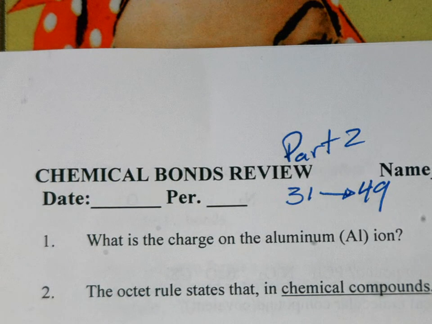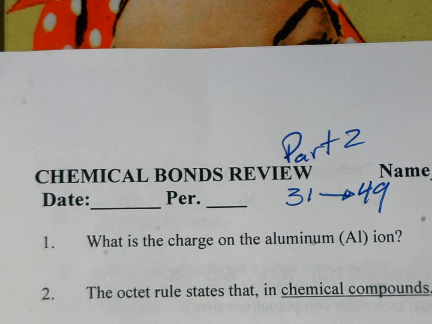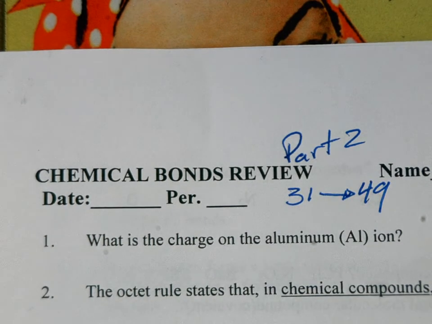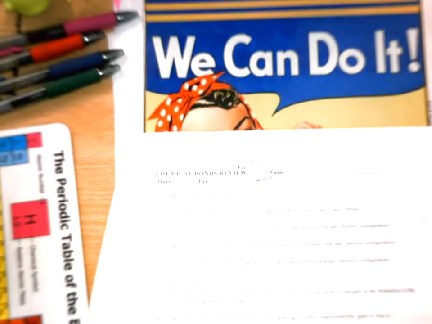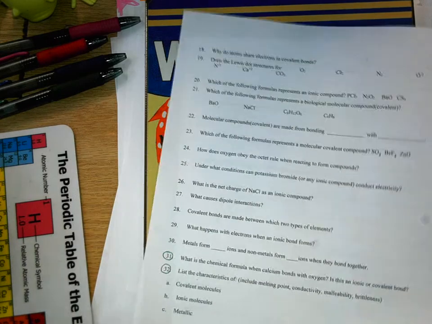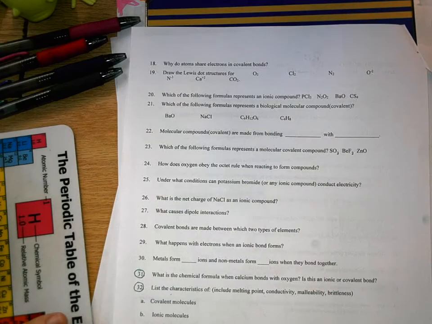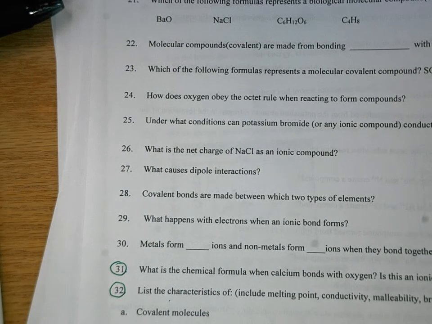This is part 2 of the chemical bonds review, and this will be questions 31 through 49. And let's see, we're beginning right over here at question 31. So, what is the chemical formula when calcium bonds with oxygen?